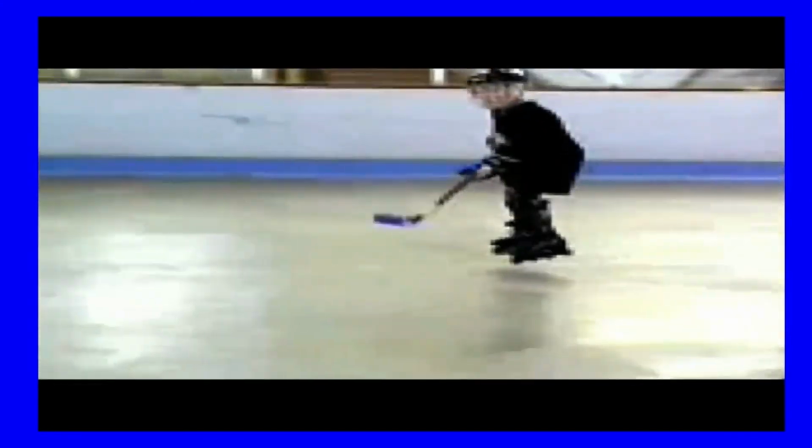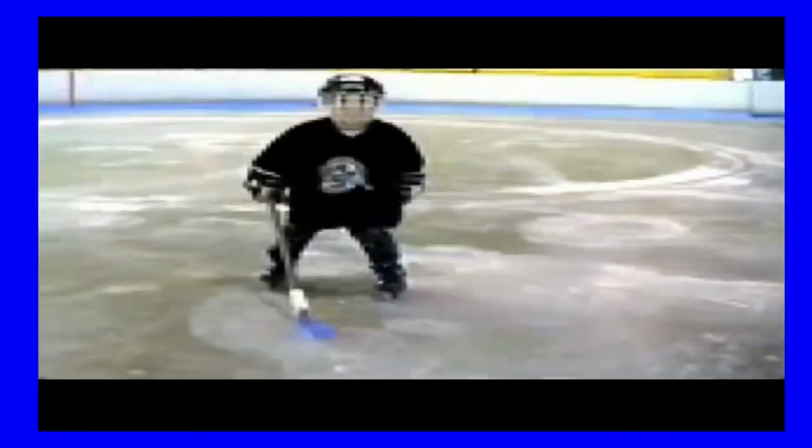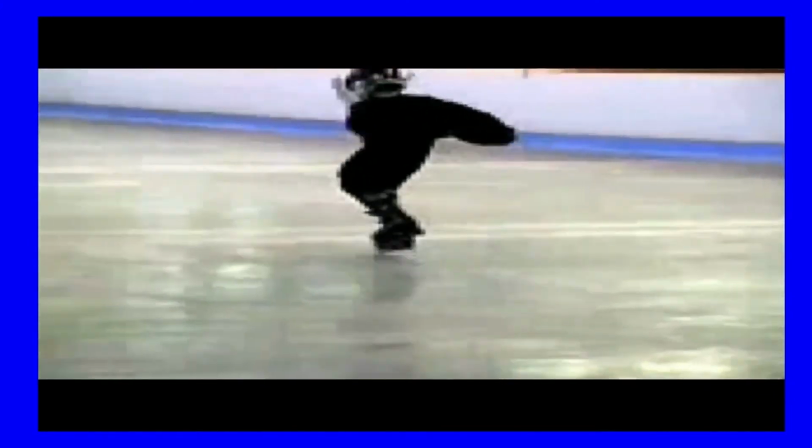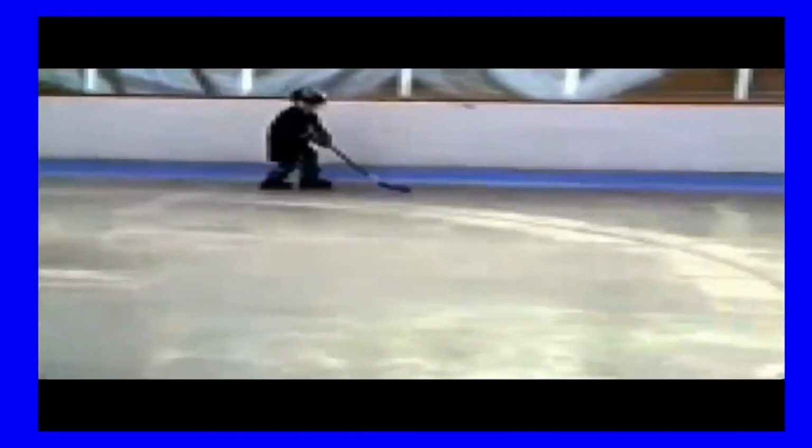Notice this youngster, at about 6 years old, learning to do some of the more difficult hockey skating maneuvers. As you watch, also notice that his thick wheels provide a little more stability than might a thin ice blade.